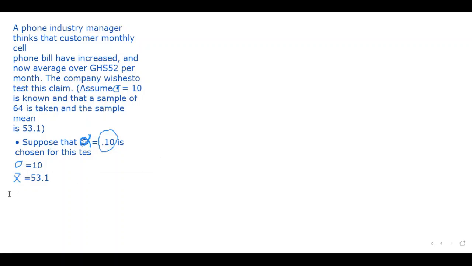The sample size, n, is 64. The alpha value is 0.10. Okay, so we have this.